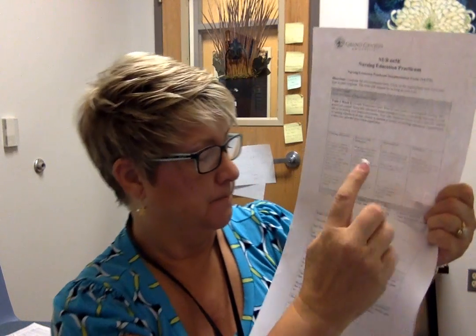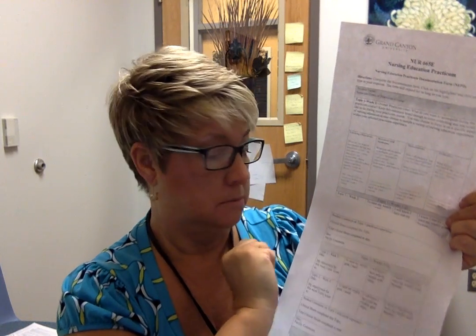So, for the assignment, practicum objectives, you're just going to fill out this top section. 3 or 4 objectives for the whole practicum, upload that. This form. Second assignment, nursing education practicum documentation. Same form, where it says topic 1, week 2. Fill out all 4 columns. Student comments, how many hours?